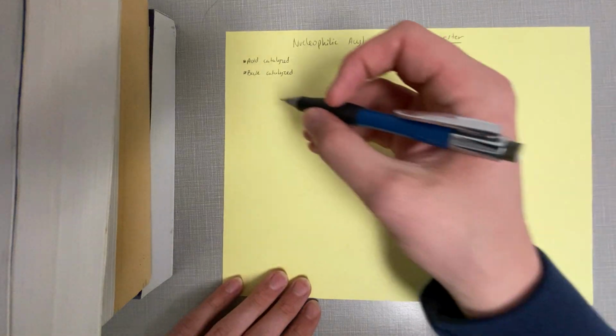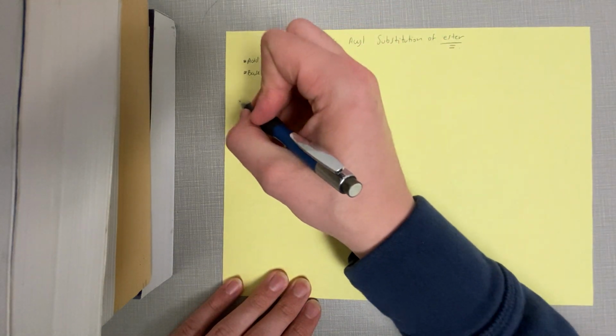Today we'll talk about nucleophilic acyl substitution of ester. We will talk about acid catalyzed hydrolysis of ester, and we'll then talk about base catalyzed hydrolysis of ester. So let's first start with acid catalyzed.